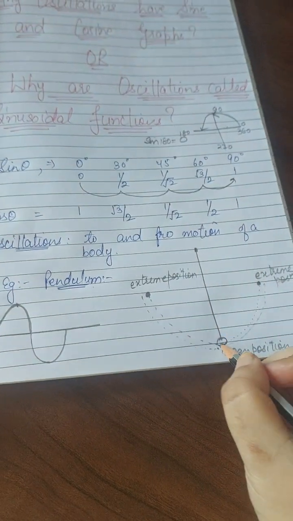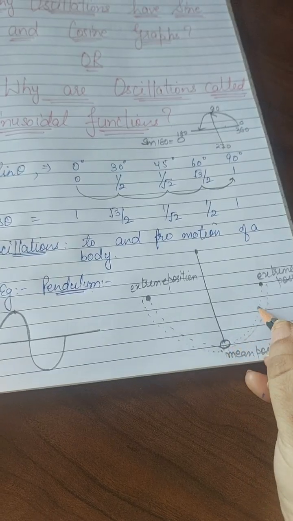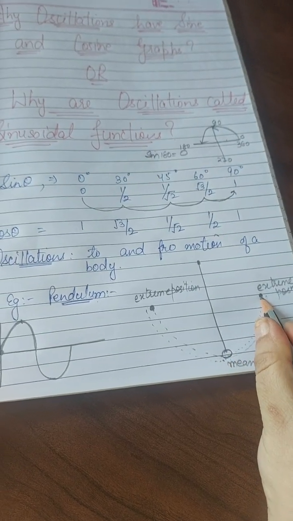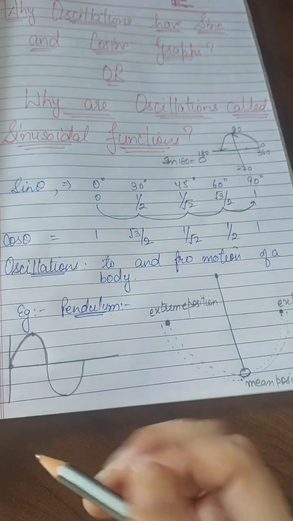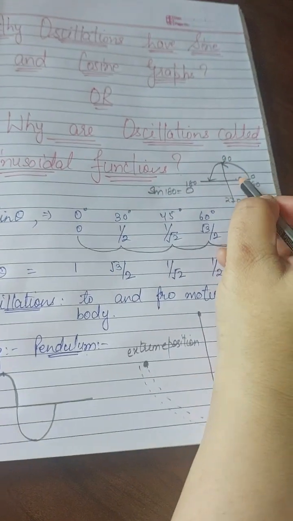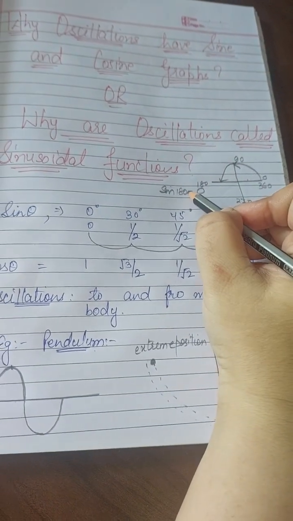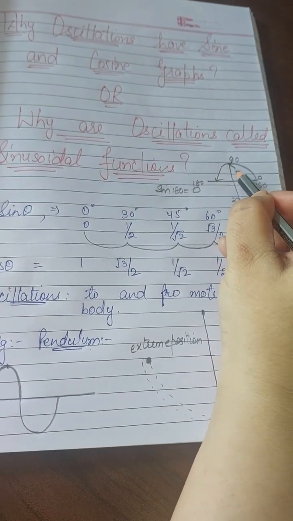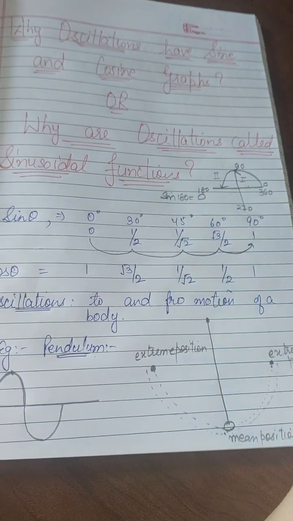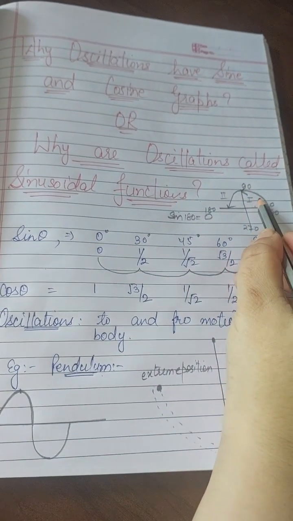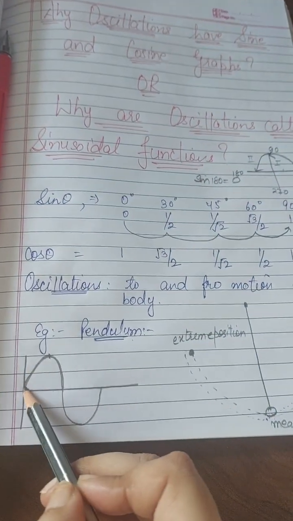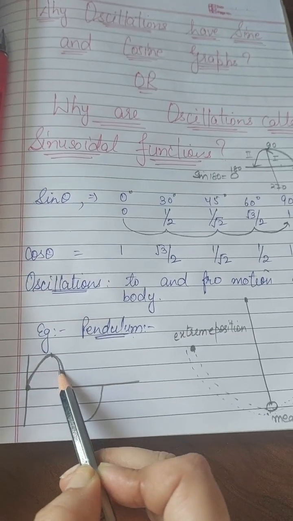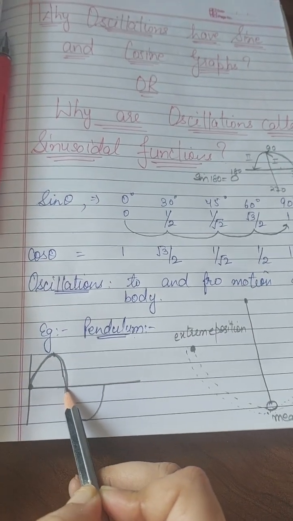Now the bob is going to the other side. We all know the sine theta graph is positive in the first and second quadrant, so look, our graph already lies in the positive part.